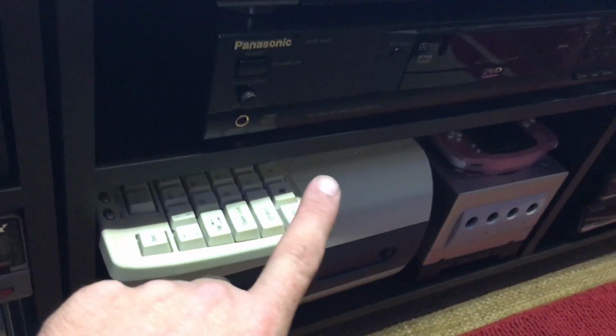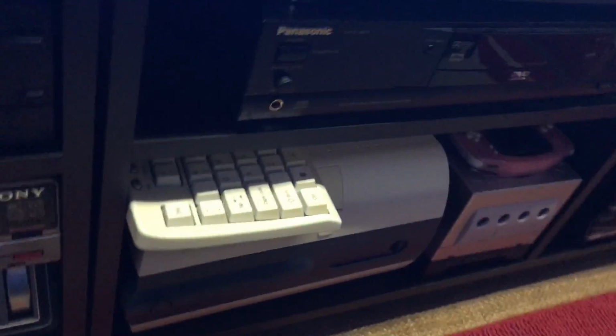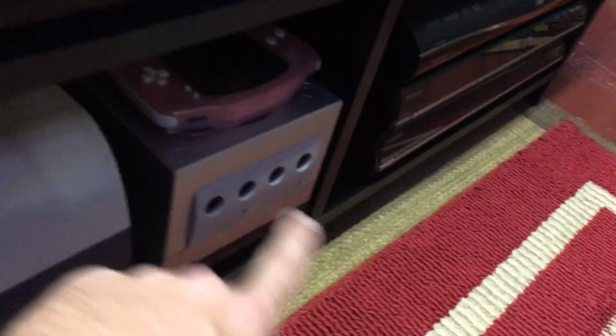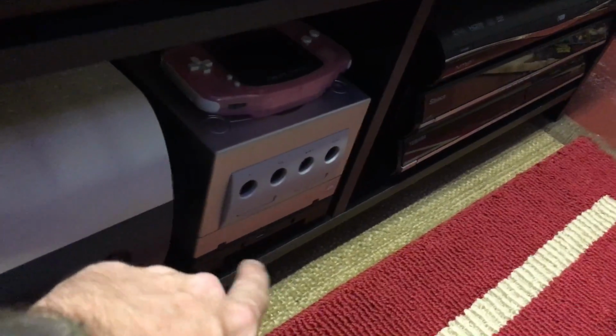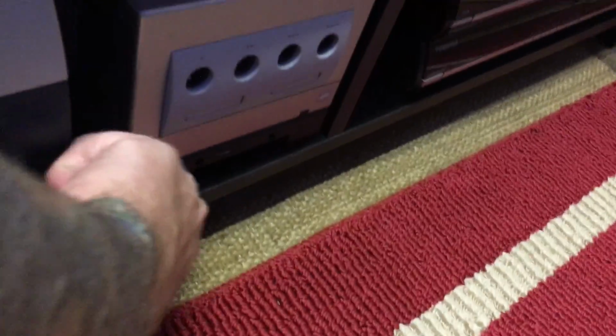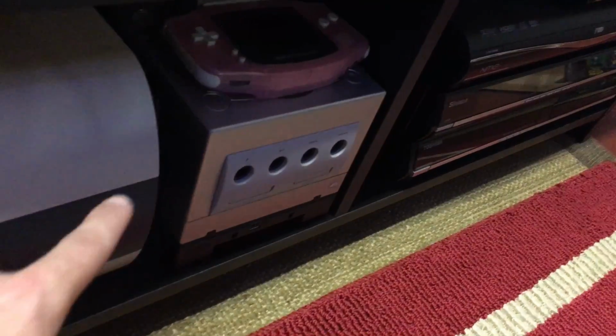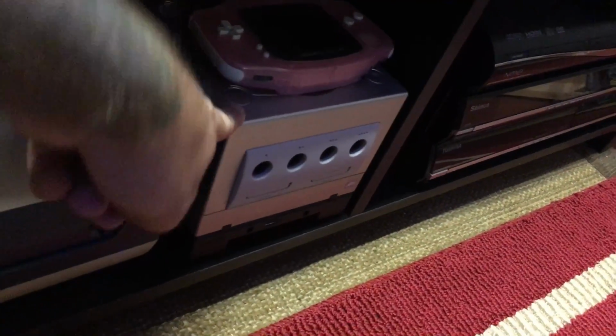This is my Windows 95 computer that my father-in-law built for me that I use to watch my CD movies on. And then I do have a GameCube down here, which I cannot watch my Game Boy Advance videos on. Game Boy Advance videos do not work on the GameCube with the Game Boy Advance adapter. I do have the Game Boy Advance adapter, so unfortunately I cannot watch my Game Boy Advance videos on here, but I do use this to play my Game Boy Color and Game Boy Advance games on.